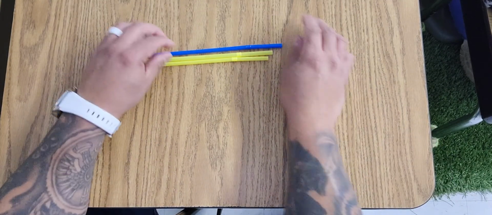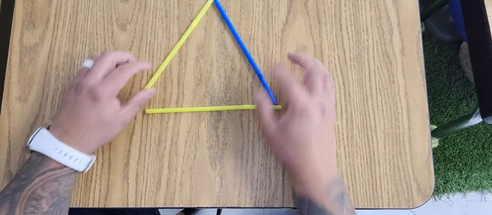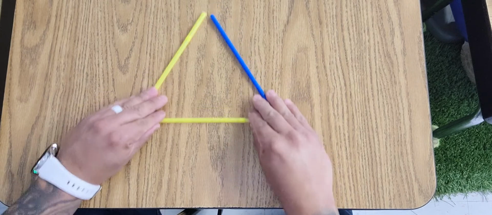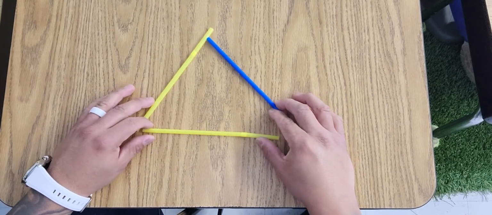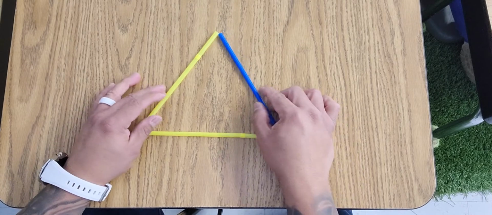All right, we're looking at the triangle. So with your toothpicks, make a triangle. Make a triangle. Okay? Now, once you make the triangle, I'm going to ask you some questions about it, and there are some things that we're going to do.